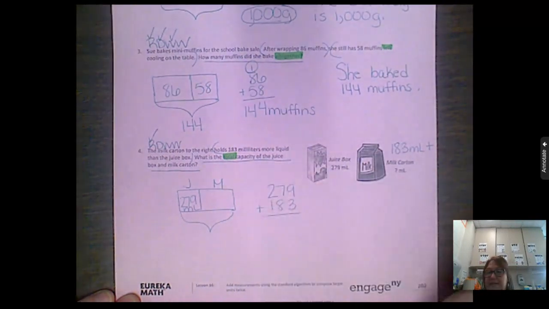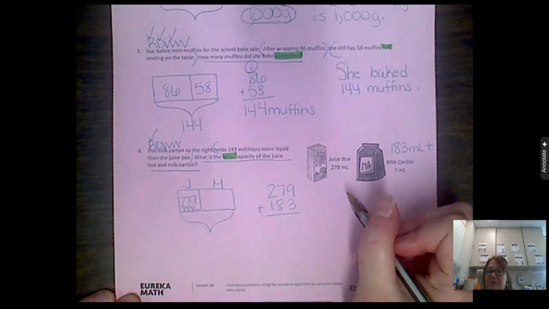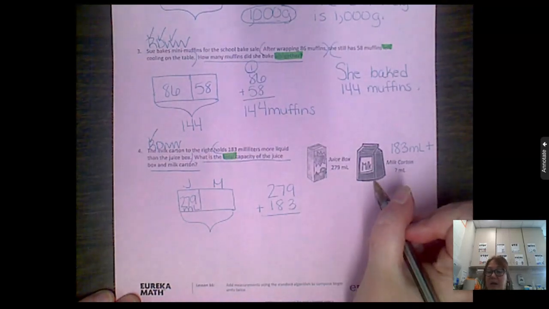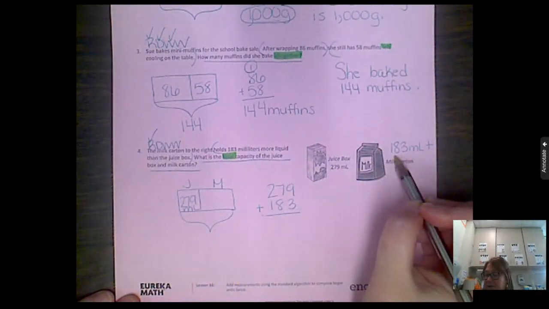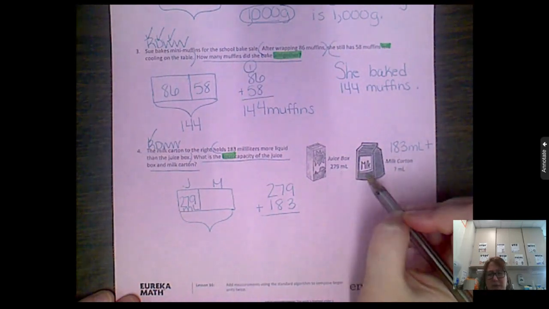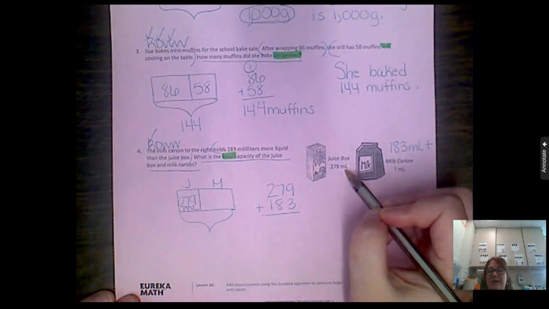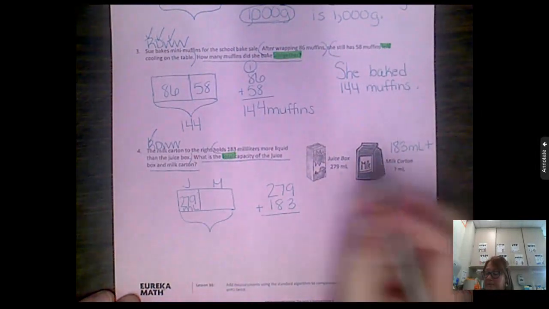And remember, that's not the capacity of the milk. It's saying that the milk holds 183 milliliters more liquid than the juice. So 183 is not the capacity of the milk. And if we really think of that, that wouldn't make sense anyways. If we said the milk is 183 and the juice is 279, that doesn't make sense because the milk carton is bigger, right? So if we think of it that way, does that make sense? So we have to add 183 to 279 to find the capacity of the milk.